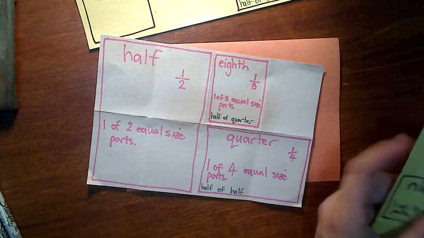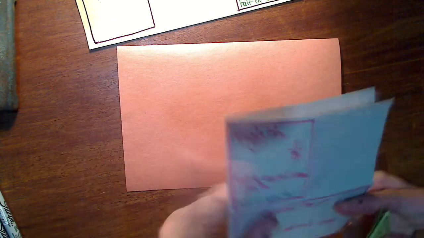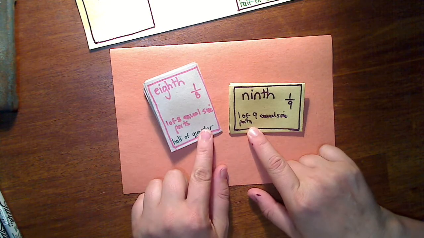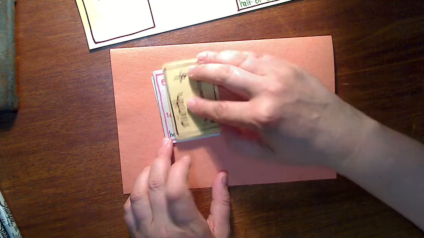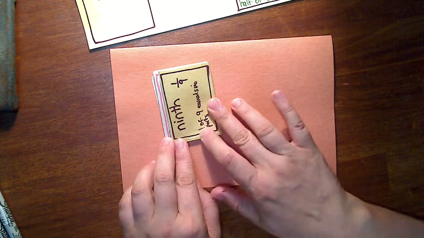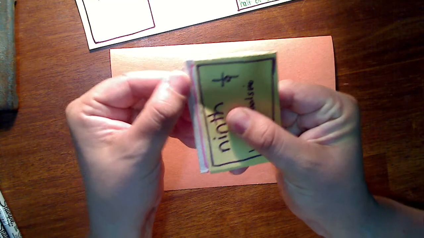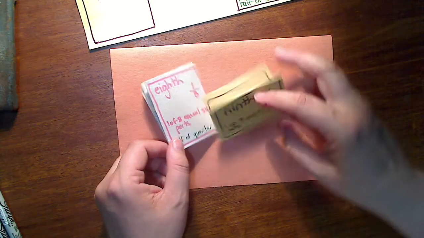between the eighths and the ninths. Now, we've already folded these before. So there's our eighths and our ninths. And if I would ask you which is smaller, hopefully you'd be able to tell me that it's the ninth that's a little bit smaller, because there's a little bit of an edge that's left here. So the ninth is just a tiny touch smaller than the eighth.